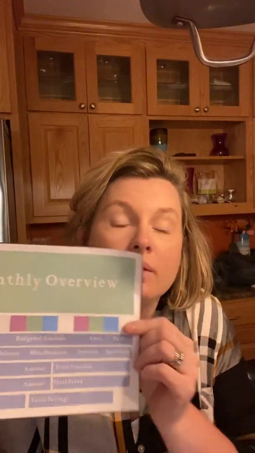This is what you use at the very beginning of the month to give an estimate of what you think your bills are going to be, what you think you're going to be spending. That's what this is for. I have one for fixed expenses, for the budget amount, and whether it's automatically paid or whether it is just regularly paid. It could be both.